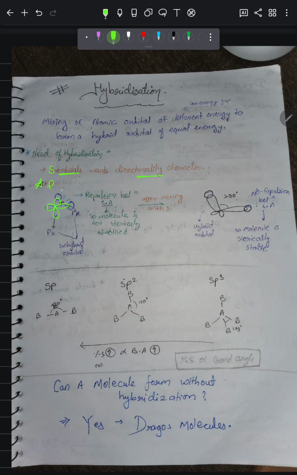If we put an s orbital in between, due to the size of this s orbital there is repulsion between the central atom and the side atoms, so this molecule is not sterically stable, and unhybrid orbitals are formed.